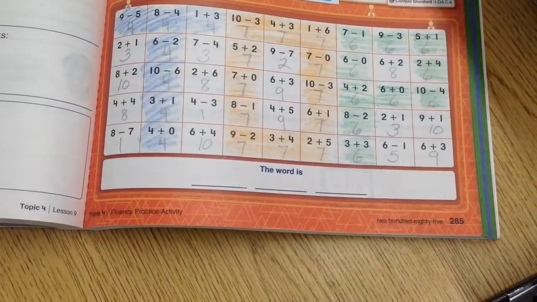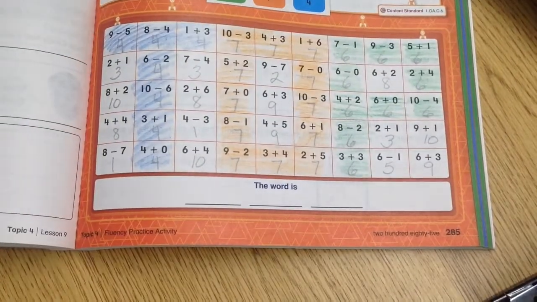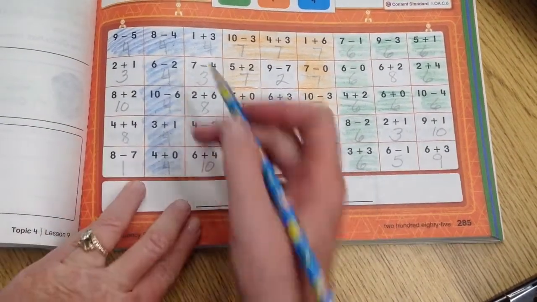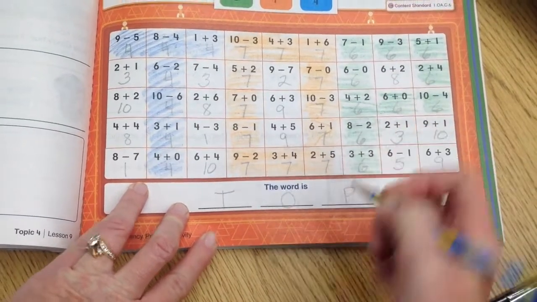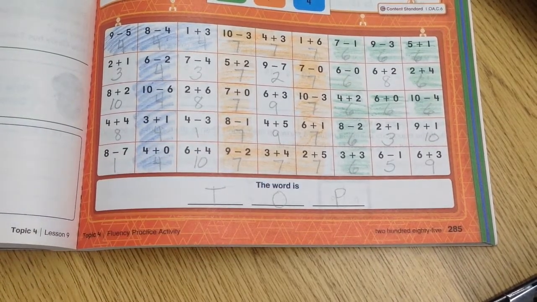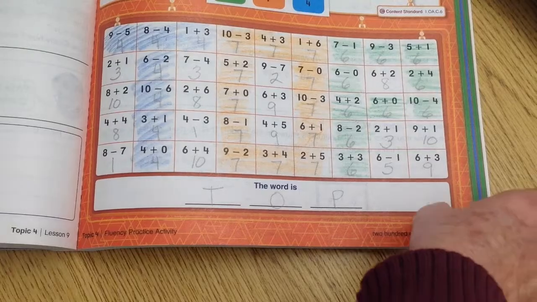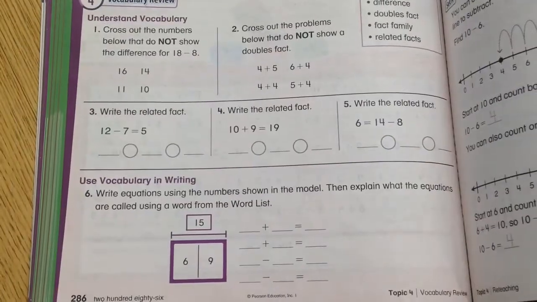All right, hopefully you have found the answers, and you have found the word T-O-P for the word top. If your page does not look like this, I want you to pause the video, check your answers, find any corrections that you need to make, and then you can go on. All right, let's look to the next page, page 286.